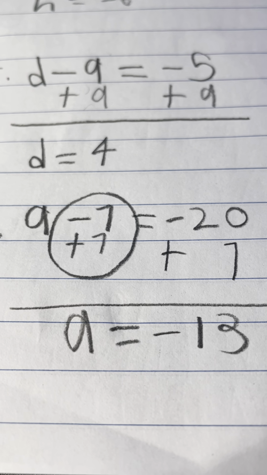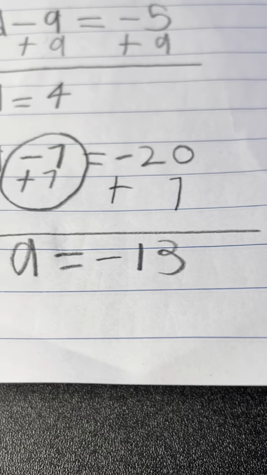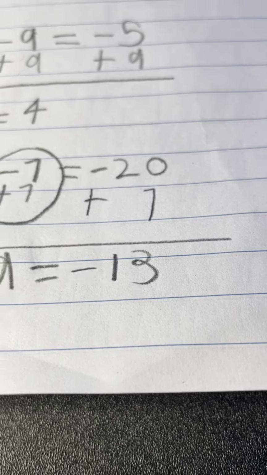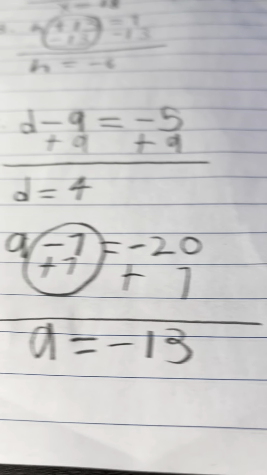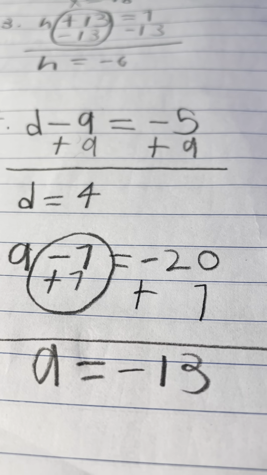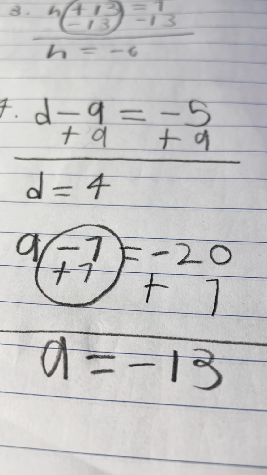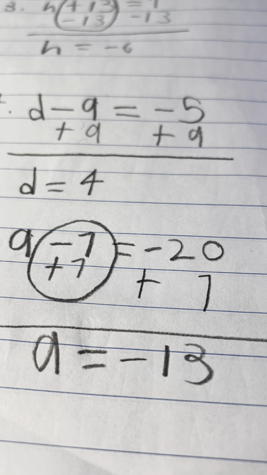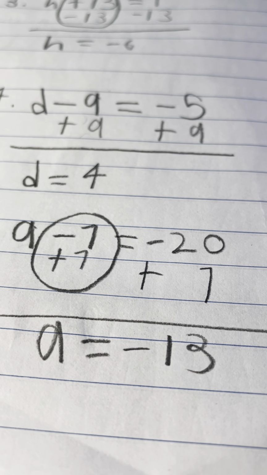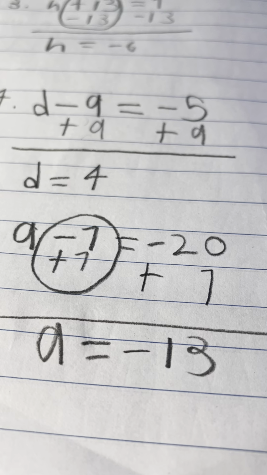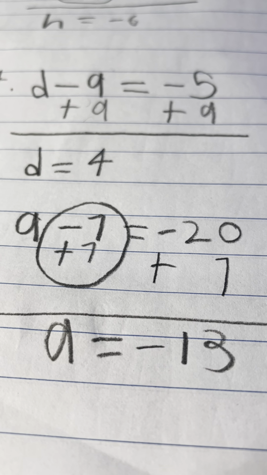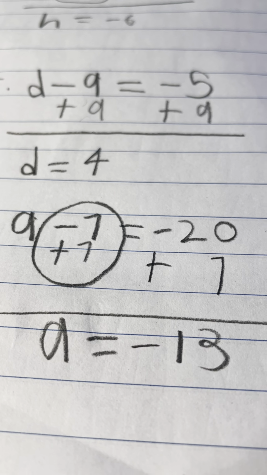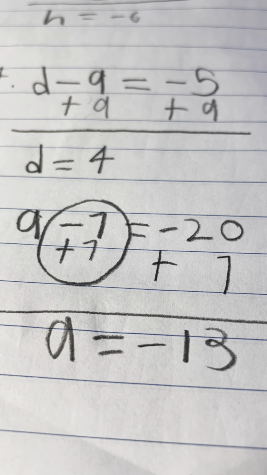I just wanted to show you a better strategy if your phone slides: set your phone down, do it, and then pick your phone back up for the equation. Sorry to go off topic, but let's head back to the equation.